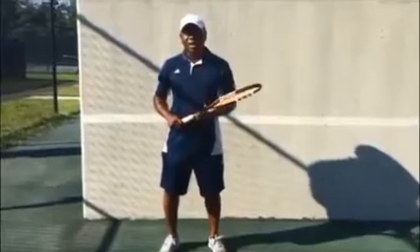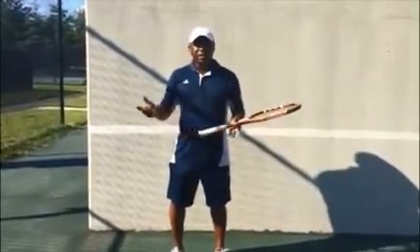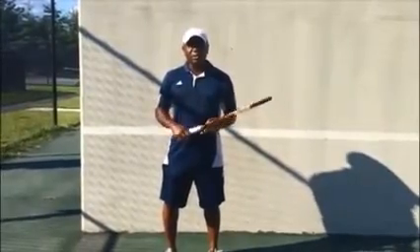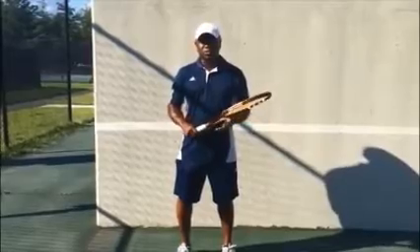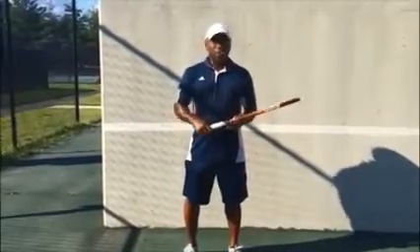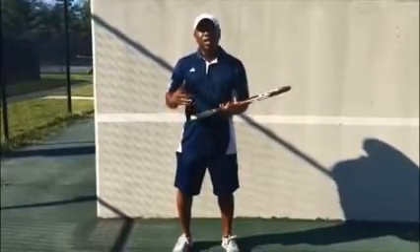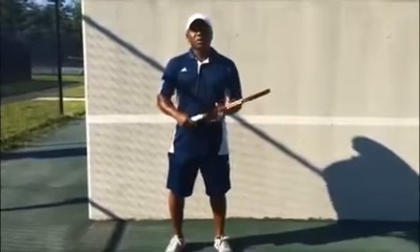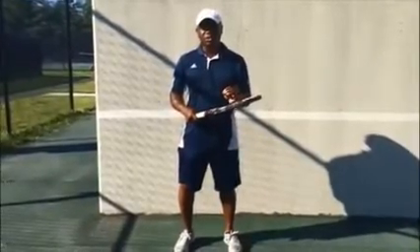You've got to decide what style you're going to play with, whether you're going to play an Eastern, a Western, or a semi-Western. It's going to be up to you based off what you want to accomplish with your tennis stroke. I would say with a Western or a semi-Western, you're going to get a lot of topspin and a lot of control. That is one of the hardest grips because you really have to be in great position in order to use it.